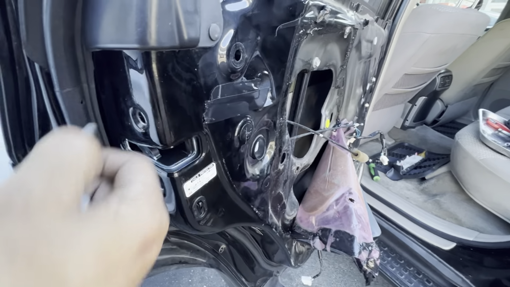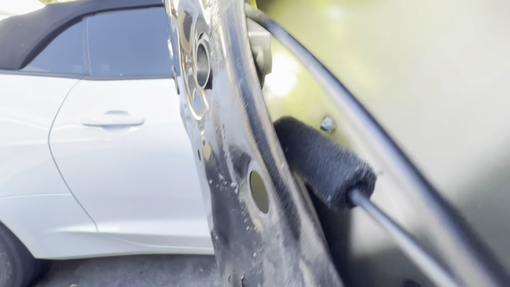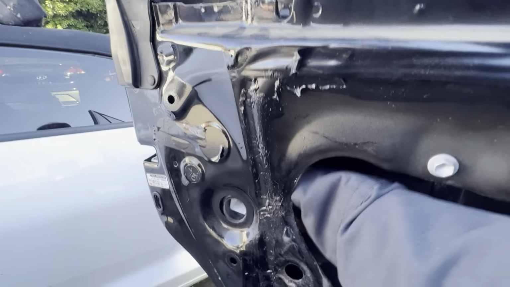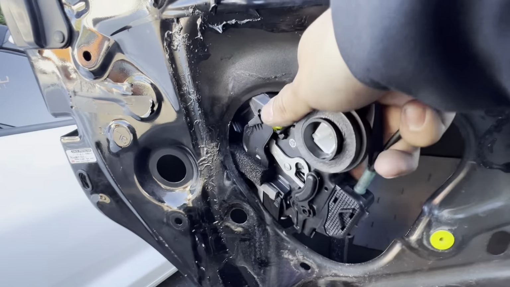They're all Torx. And then remember, inside here you can see that little lock, that little pin that sits like this, down. Make sure it goes into that slot right there. So after you get the 3 bolts out, just slide it out like that. Pretty simple.